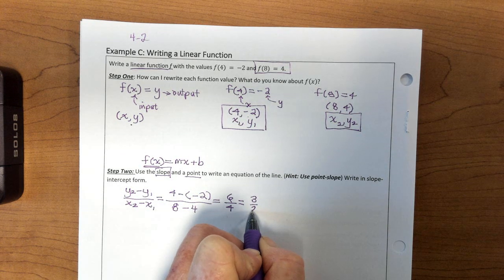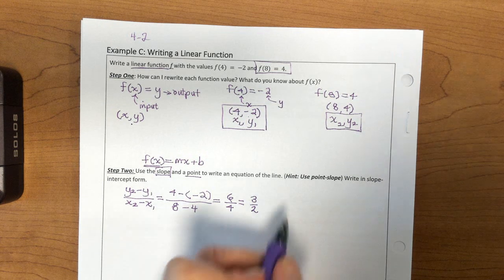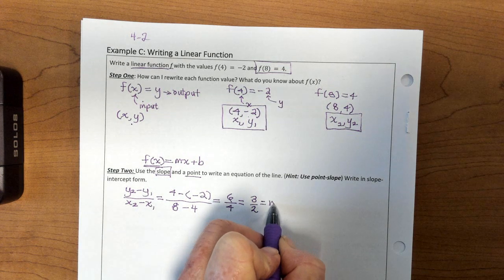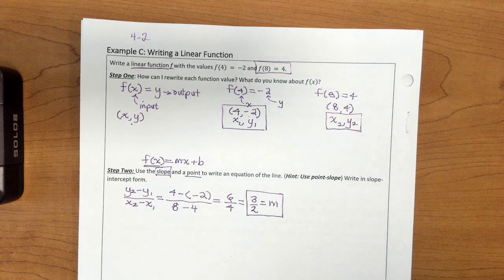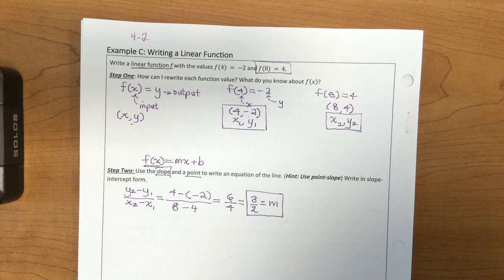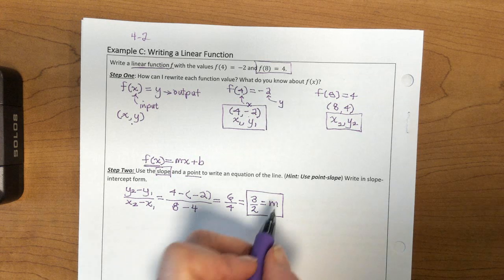And what did I just calculate? I calculated the slope, my rate of change. I changed 3 on the y for every 2 on the x. So I've got my slope of m.